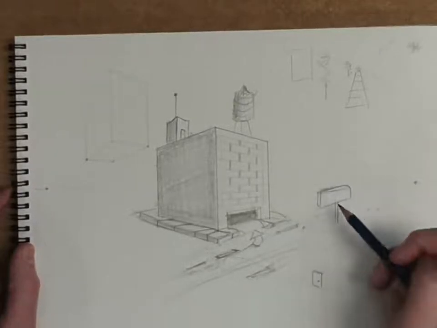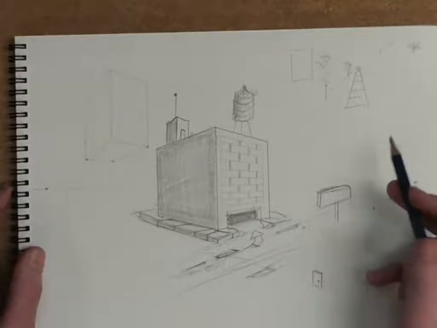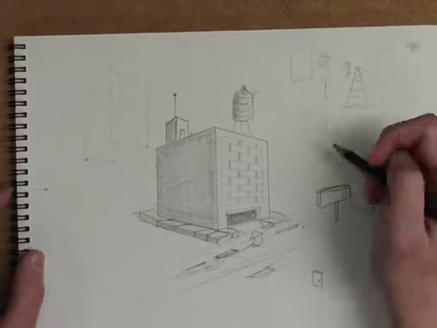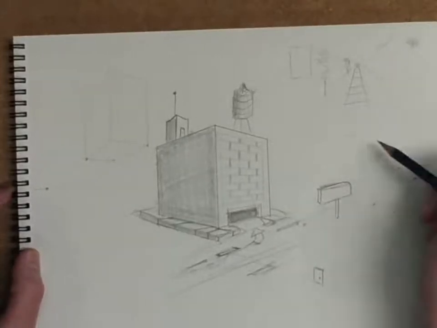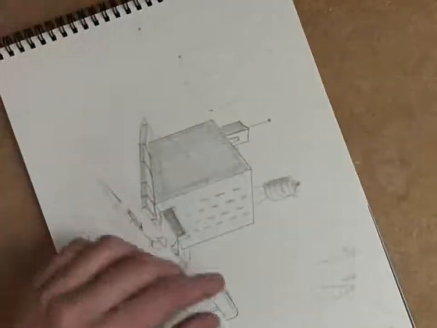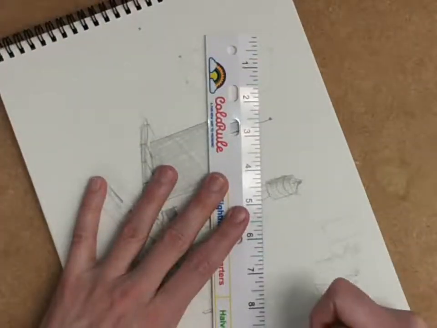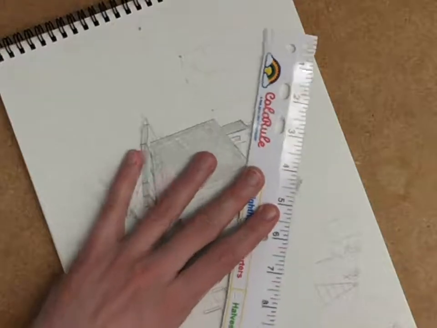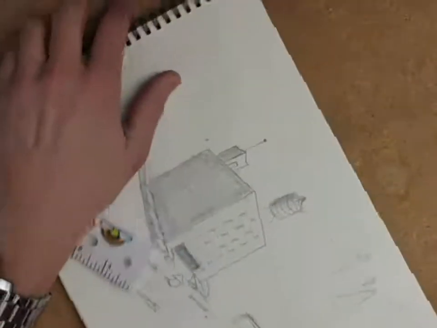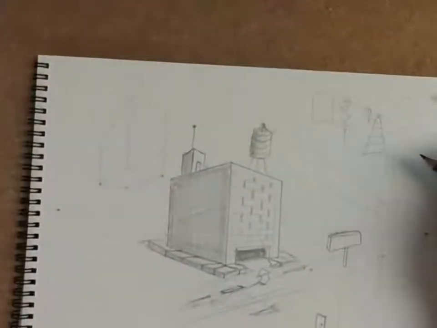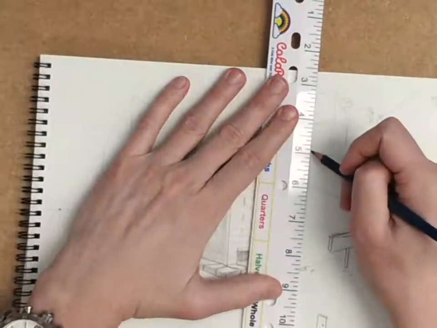And then whenever you write words in two point perspective, you need to follow the vanishing point as well. So if we have a word, say this is our billboard, just drawing it bigger so you can see it.